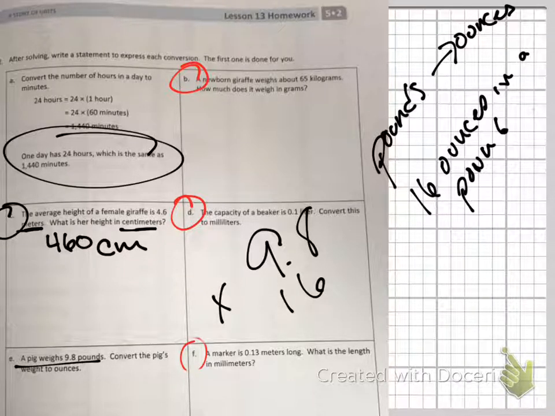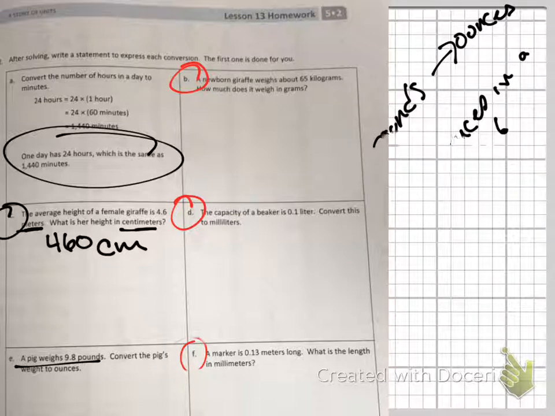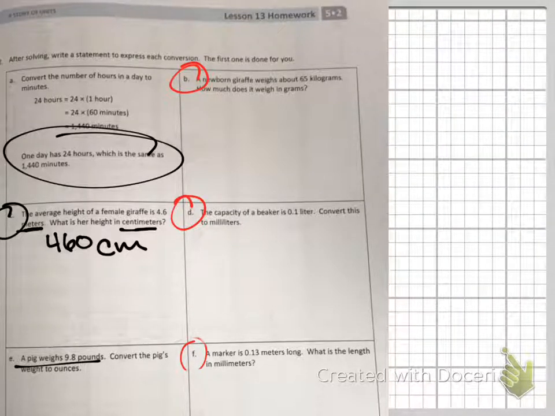Let me straighten this all up. Can't ask the kids to have it straight if I'm not going to put it up there straight. So let me get some more area to work on.